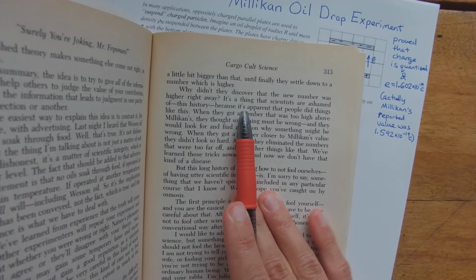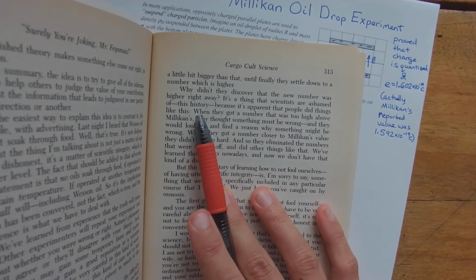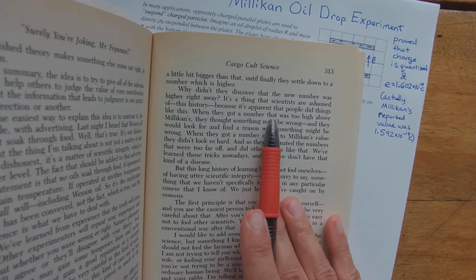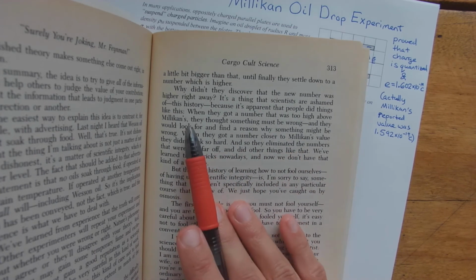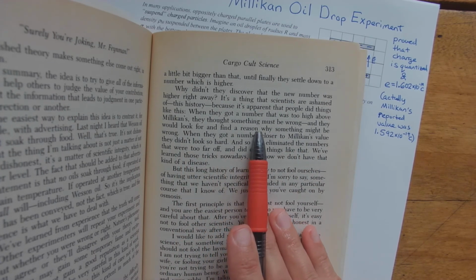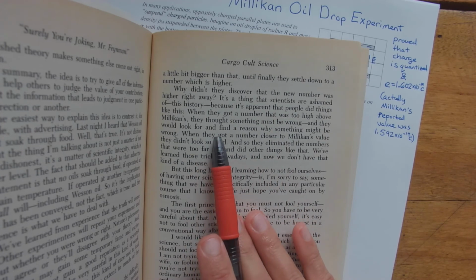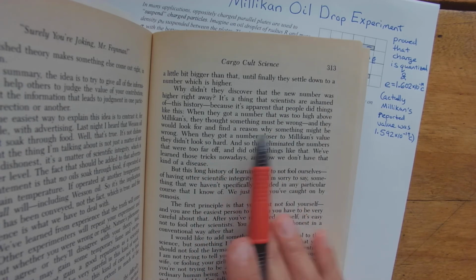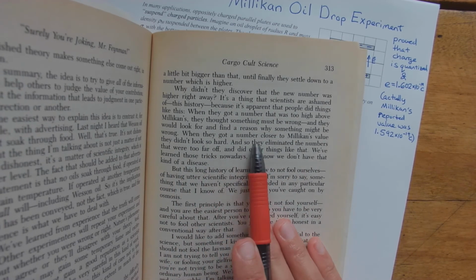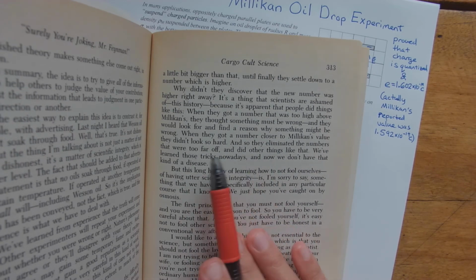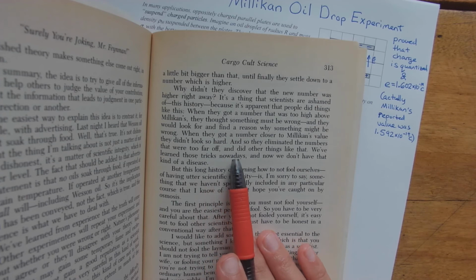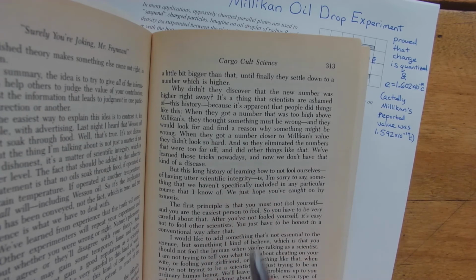Unfortunately, this is the thing that scientists are ashamed of, this history, because it's apparent that people did things like this. When they got a number that was too high above Millikan's, they thought something must be wrong, and they would look for and find a reason why something might be wrong. When they got a number closer to Millikan's value, they didn't look so hard, and so they eliminated the numbers that were too far off, and they did other things like that.